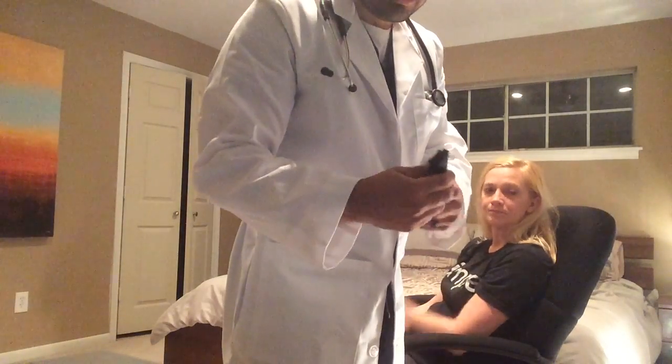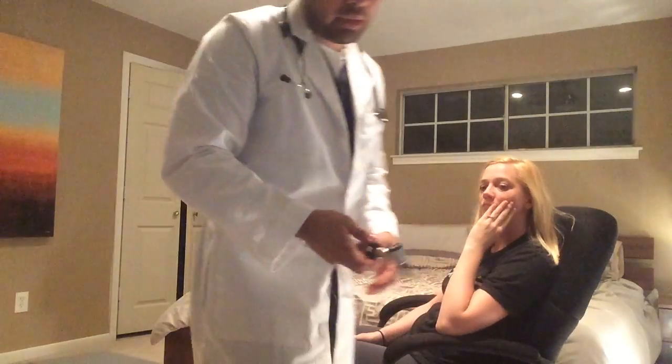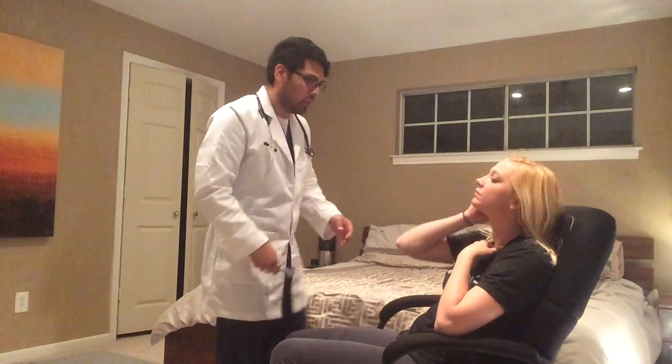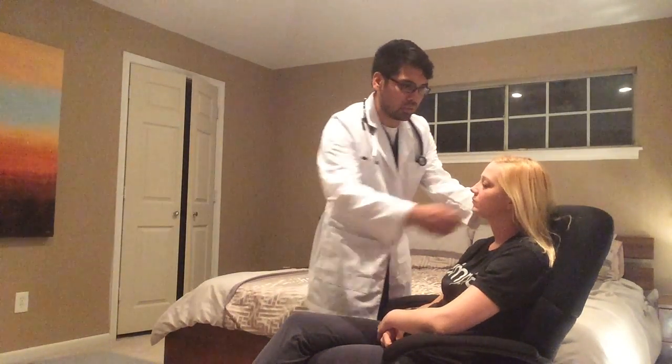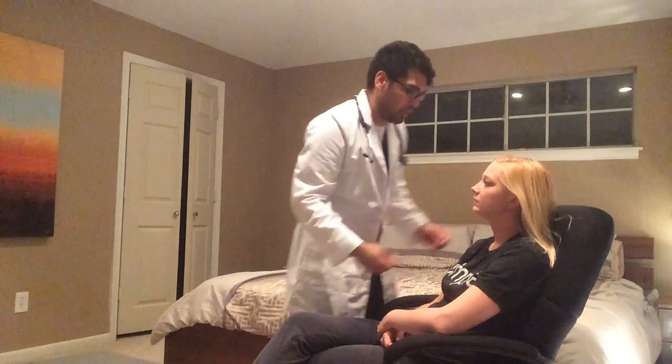So moving forward, we're going to take a look at her ears, her nose, her mouth, and her throat. So using the otoscope, we're going to check. Okay, so in her ears, we're going to inspect the outside of her ears. Primarily we're checking for any abnormalities, which there's not. We're going to check the external canals. One thing that we're going to do is check her cranial nerve 8, which is the acoustic nerve.